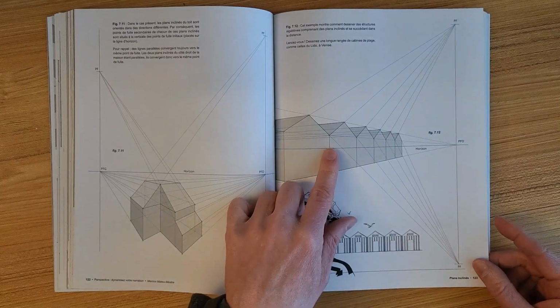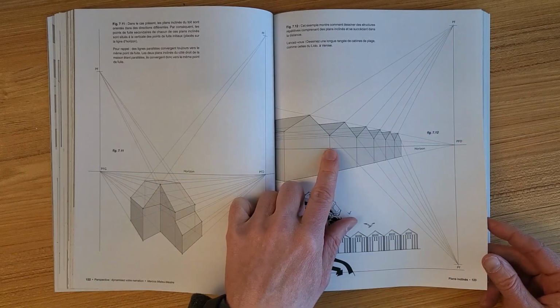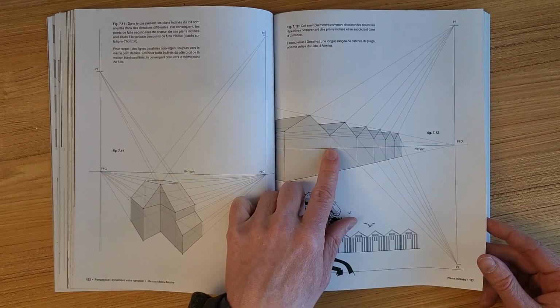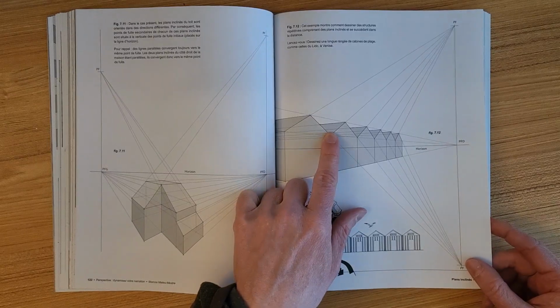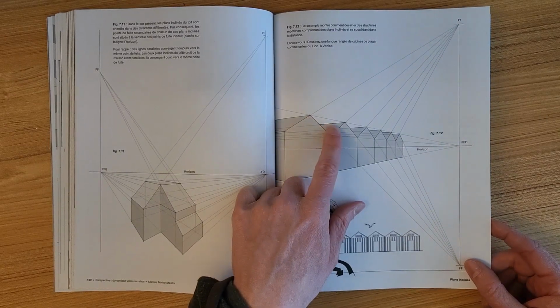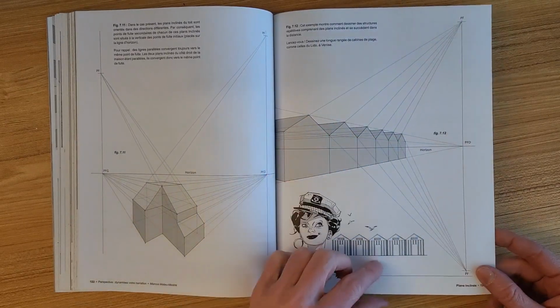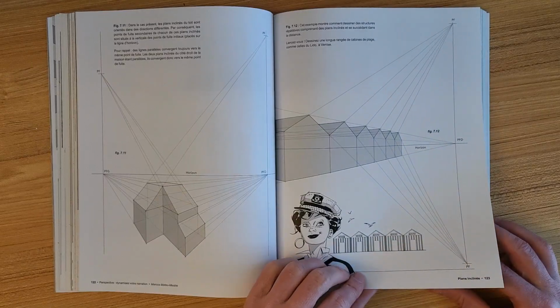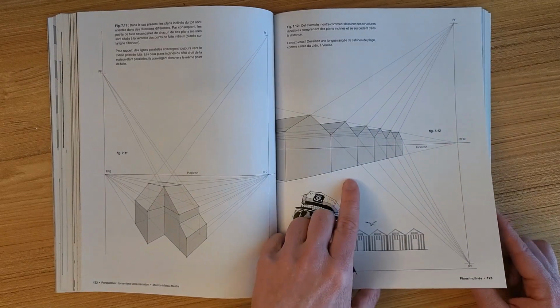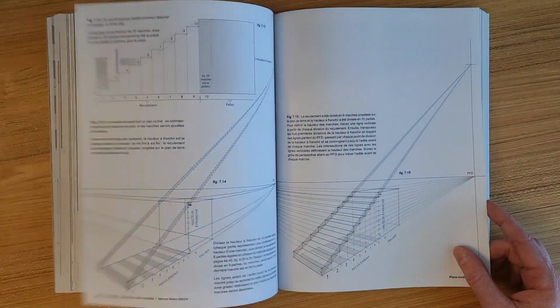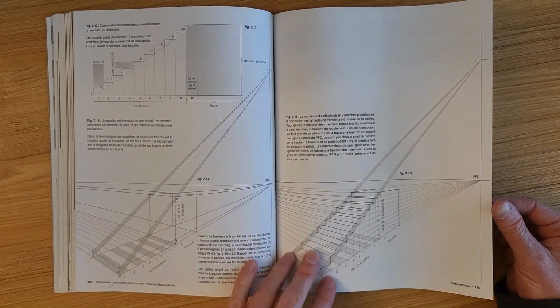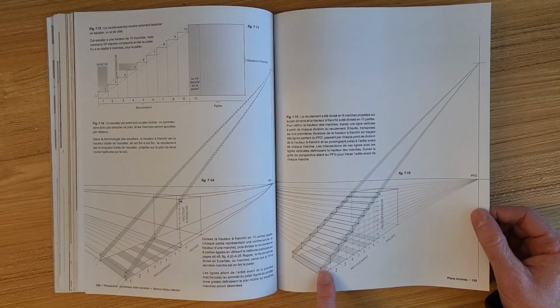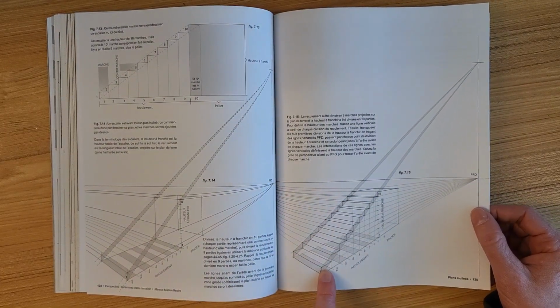Yeah, this is quite technical here, but you can do it a little bit intuitively, I think. Also it depends how far you want to be accurate. For stairs it is more necessary.